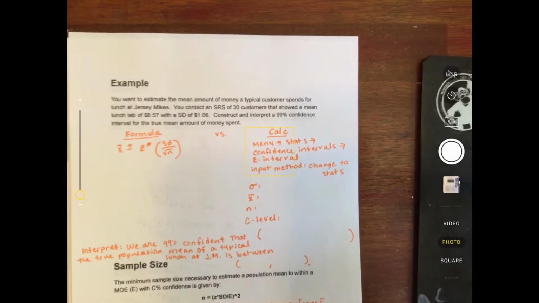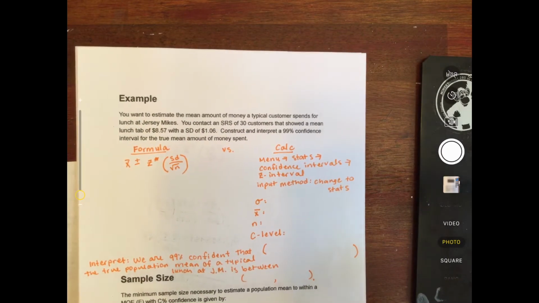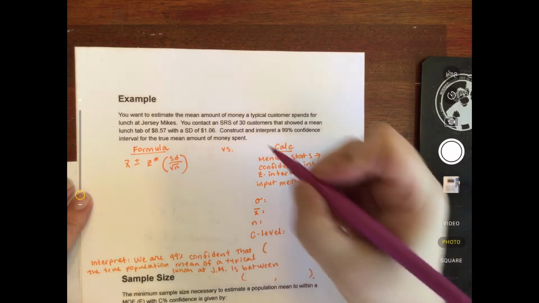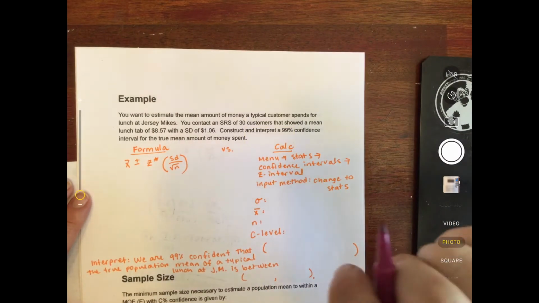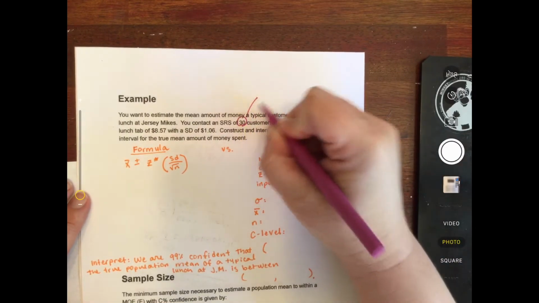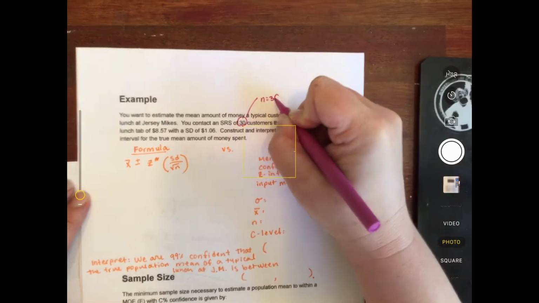Here is our example. You want to estimate the mean amount of money a typical customer spends for lunch at Jersey Mike's. You contact an SRS. Okay, SRS, that's why we have to divide our standard deviation by the square root of n. So this is n. N is 30.